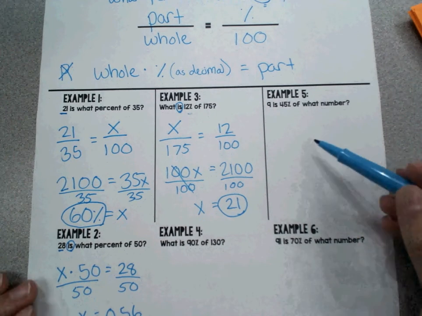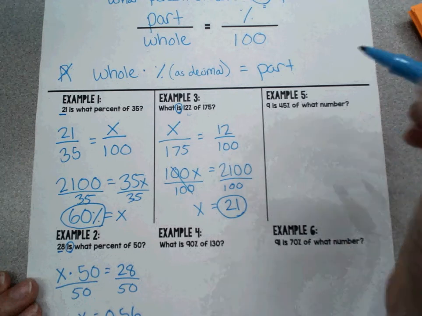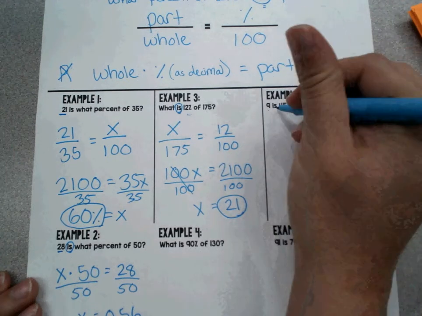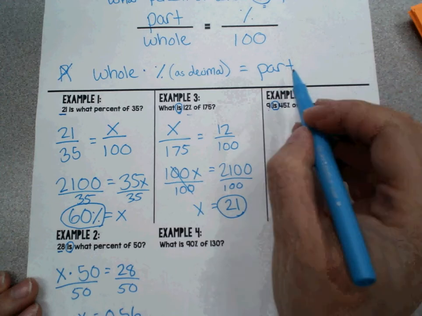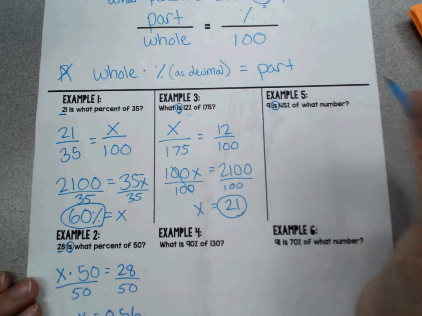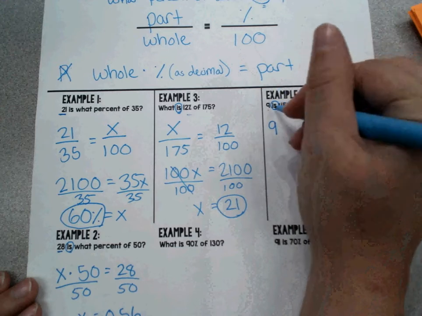Now let's look at this next one over here. Let's go back to using the equation. So 9 is, remember, is separates it all. So is our part. So it's going to be by itself on the equal sign. So 9 is means equal.